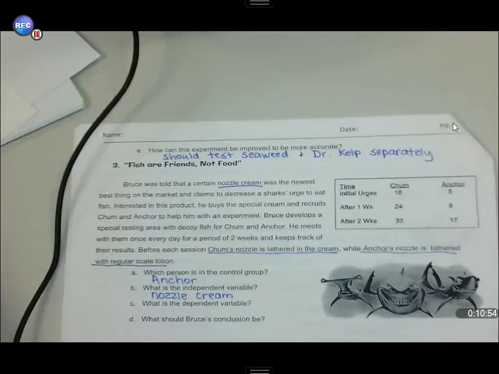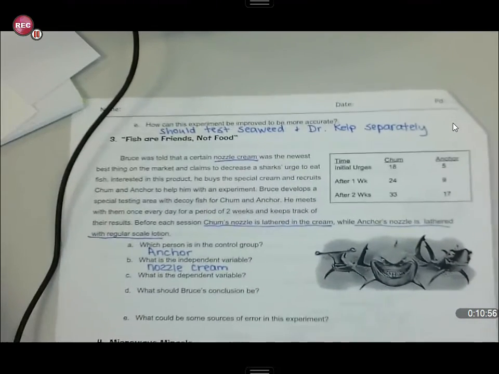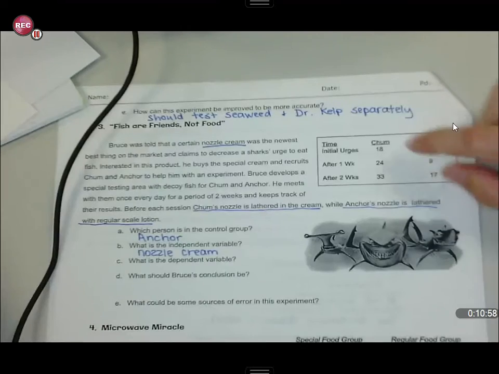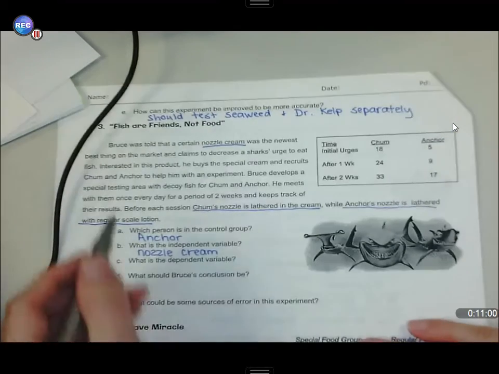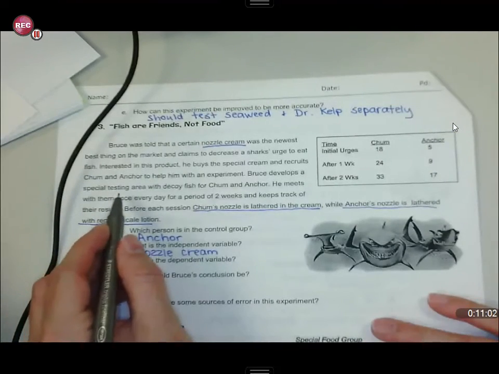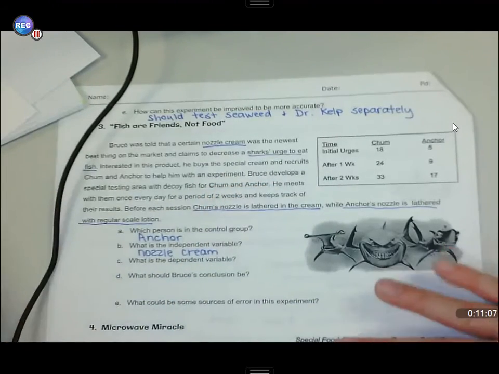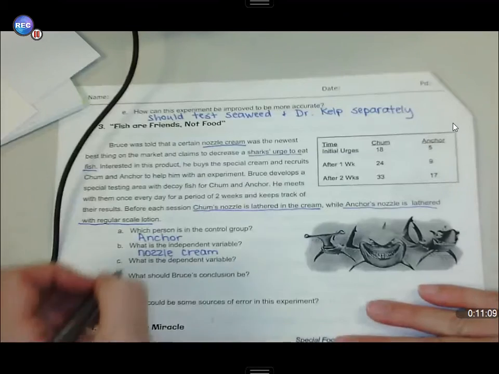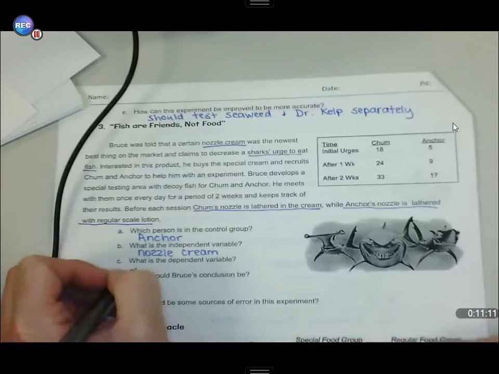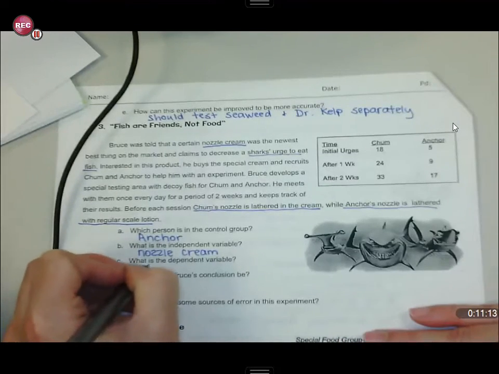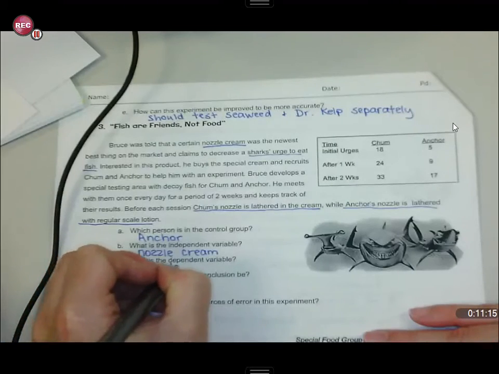And what is the dependent variable? The dependent variable is what is measurable. So these numbers right here, basically, they're talking about the shark's urge to eat fish. So we want a measure of that. So basically, the dependent variable, something measurable, is going to be the urge to eat fish.